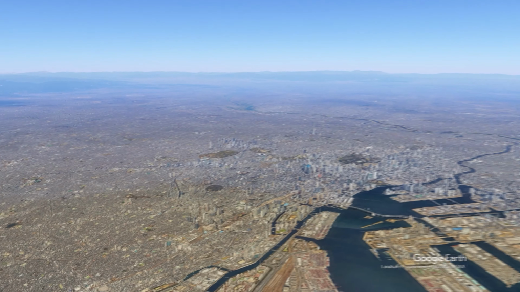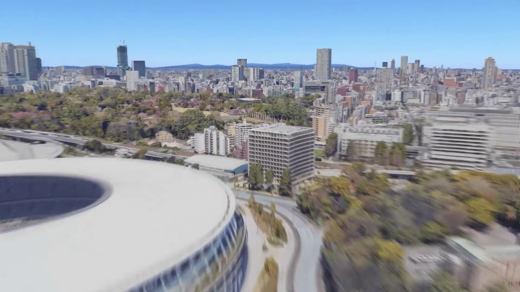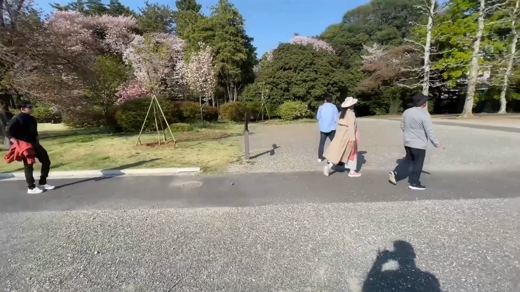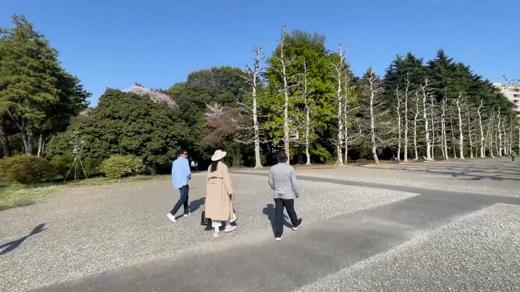So today we are with a very exciting tutorial, a Google Earth transition to real footage. Have a look. Okay, that's the footage we are going to achieve.